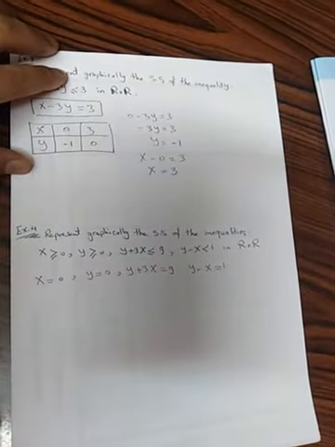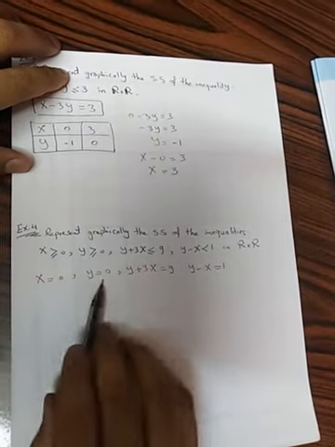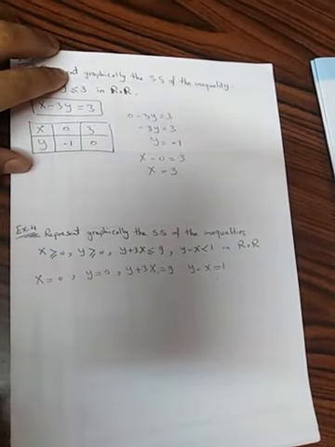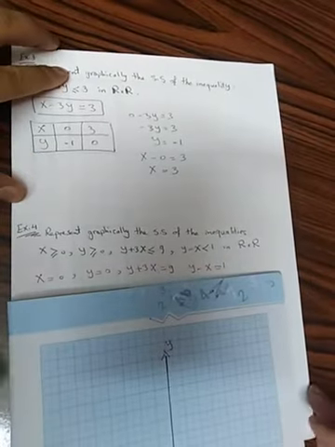Okay, this is the first step. The second step, we will draw each straight line that represents this equation. Let's start.